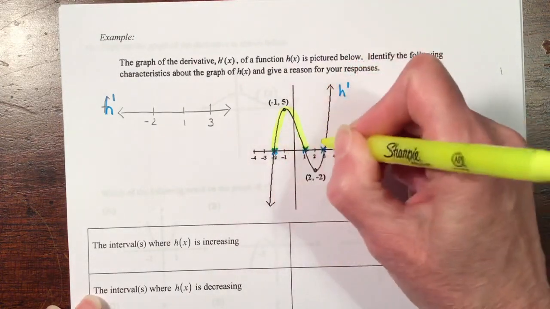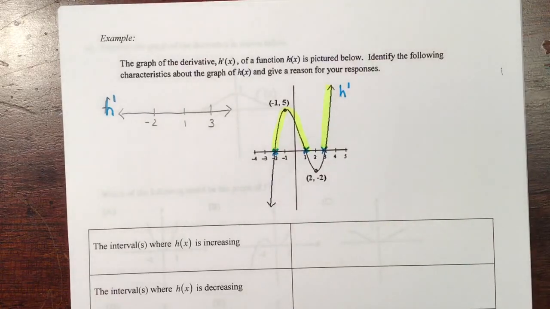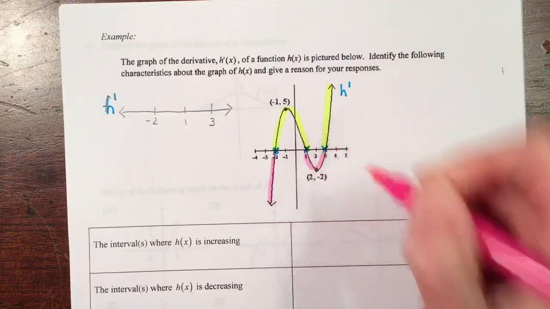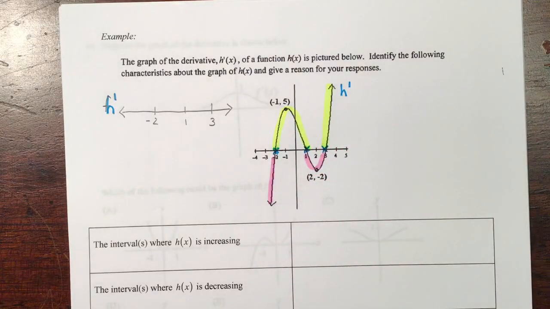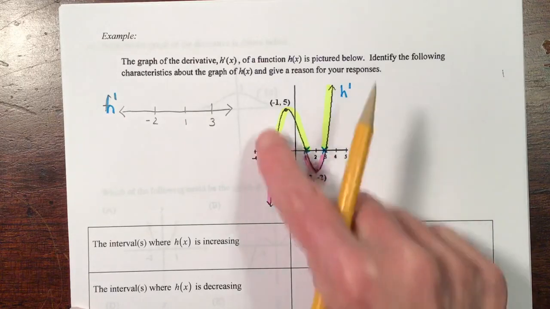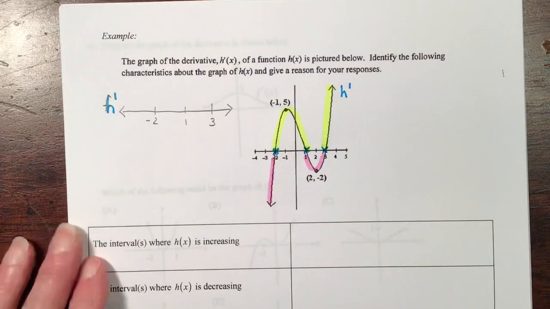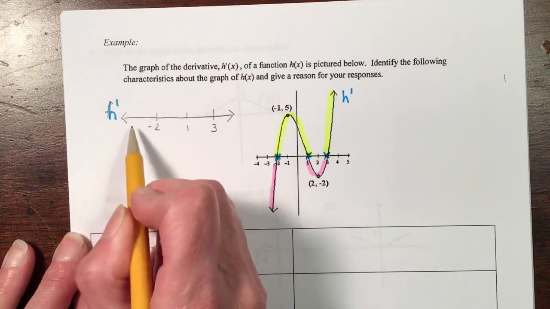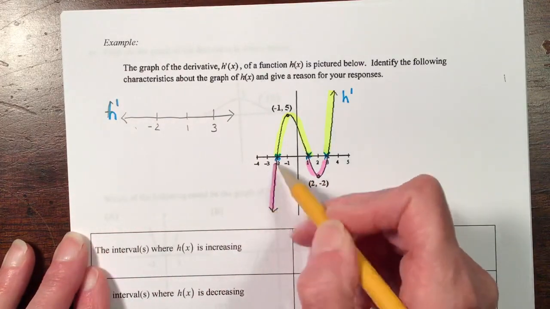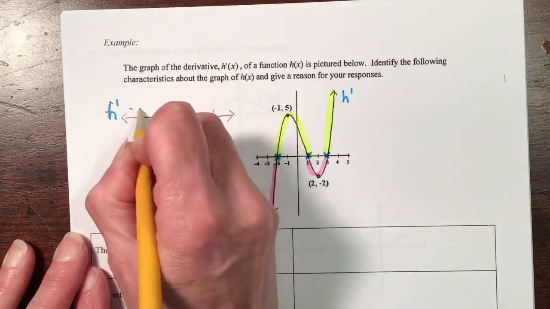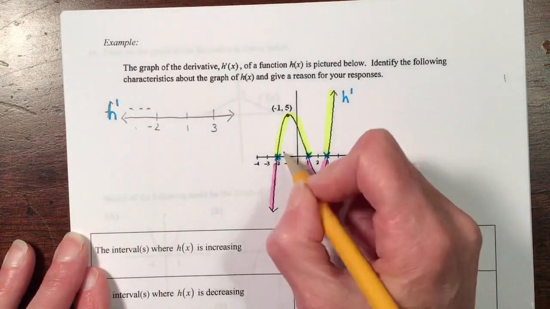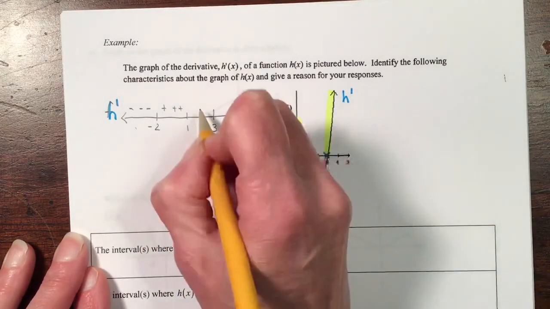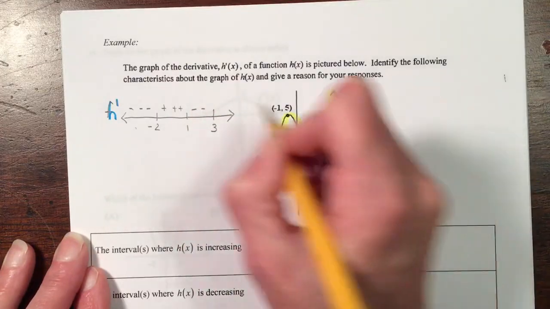Well, the graph of the derivative is positive here and negative here. Remember, I don't have functions to plug values into. I have to analyze the information right from the graph itself. So in my interval, if I had an algebraic function, I would plug a number in. Instead, I look at the picture. The graph of the derivative is negative. The graph of the derivative is positive. The graph of the derivative is negative. The graph of the derivative is positive.